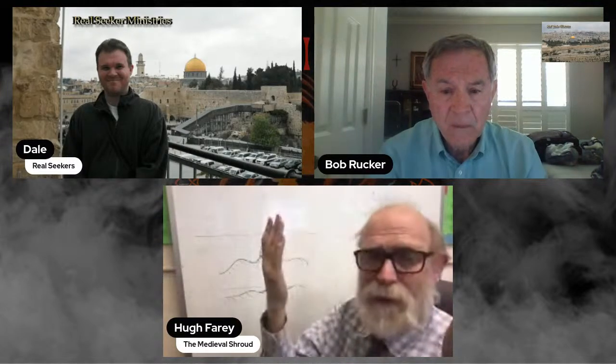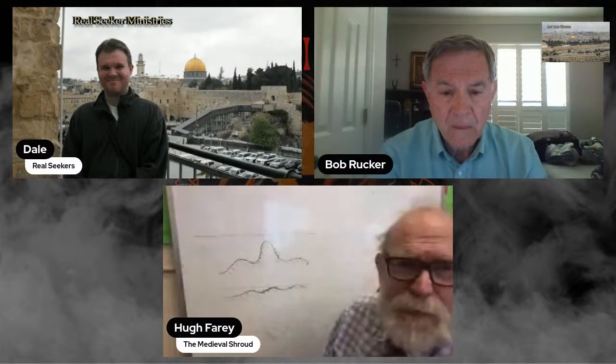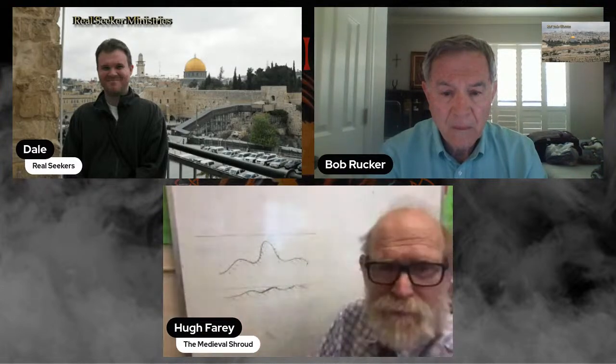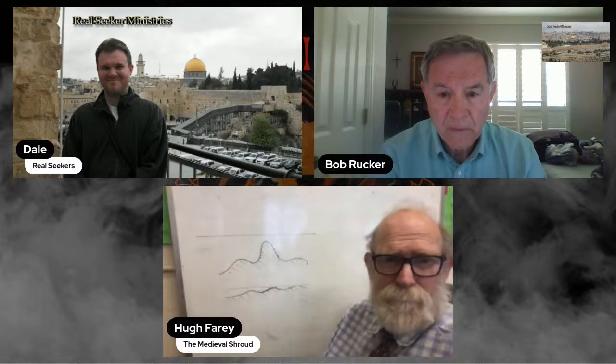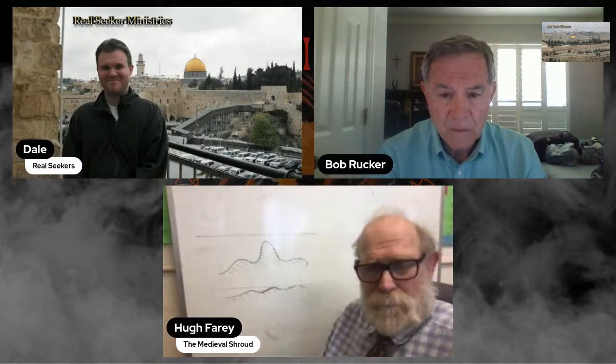That's what I was going to say. And then that the sheet then opened out and was flat for the image. It works particularly well with the face, but it doesn't work at all well with the arms and legs. So it's a very specified explanation for a very specified piece of the shroud, rather than a general explanation for the whole thing. But it's worth mentioning. That's the contact bit there.